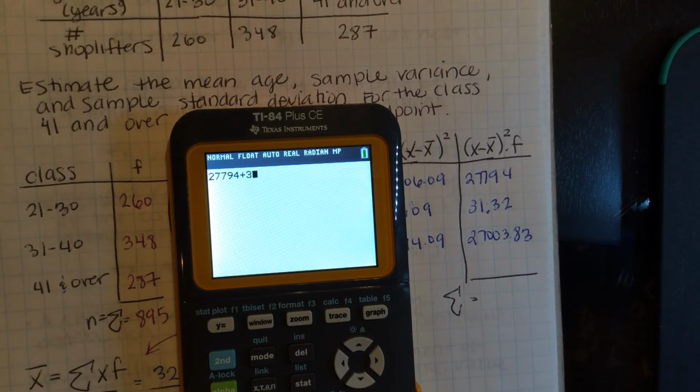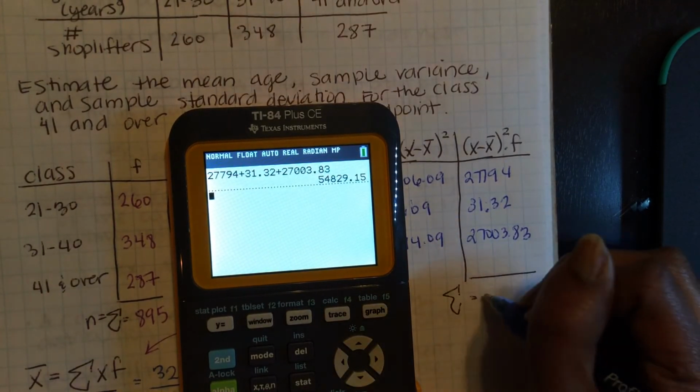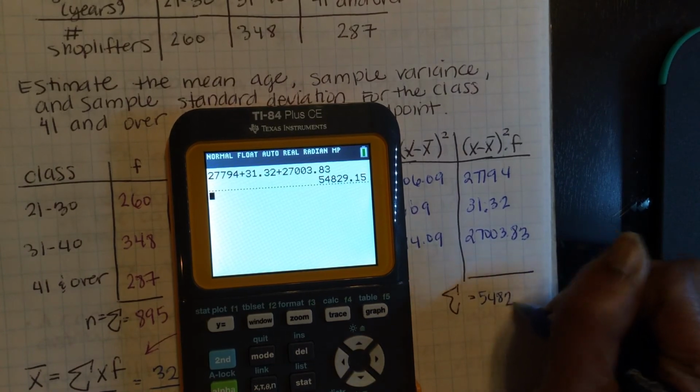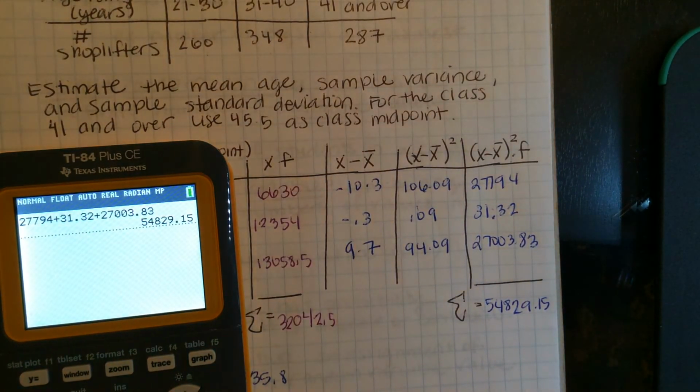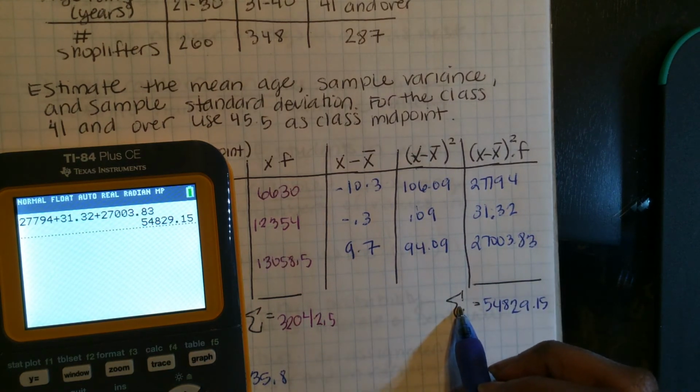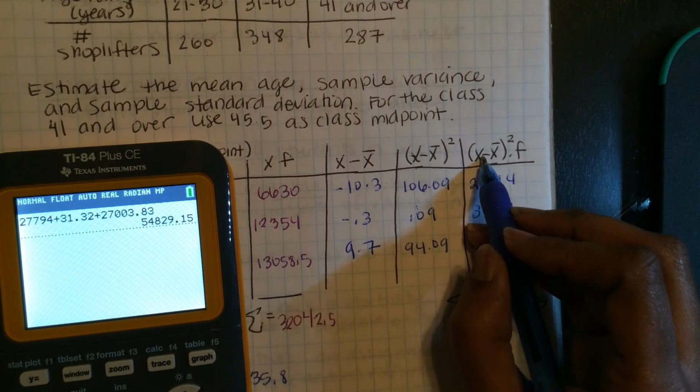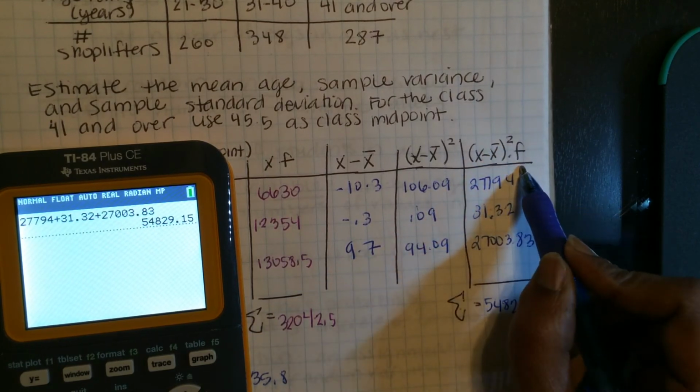27794 plus 31.32 plus 27003.83. And that's 54829.15. So now that I have that value, this is the sum of my deviation squared multiplied by the frequency.